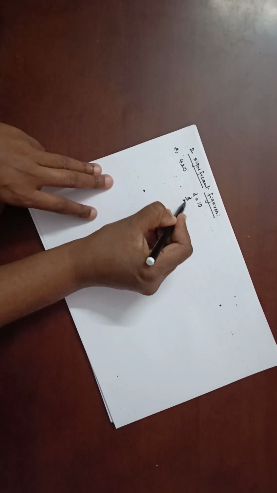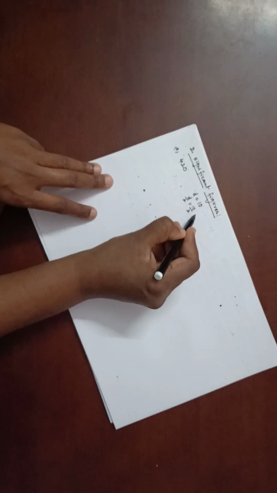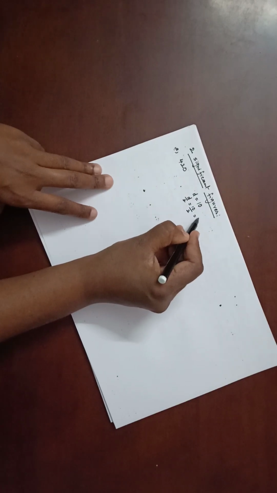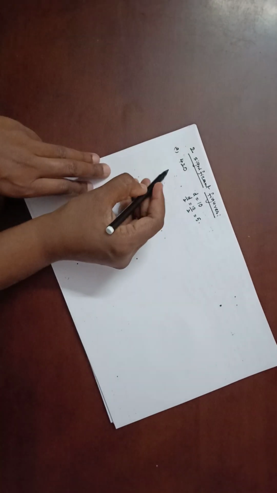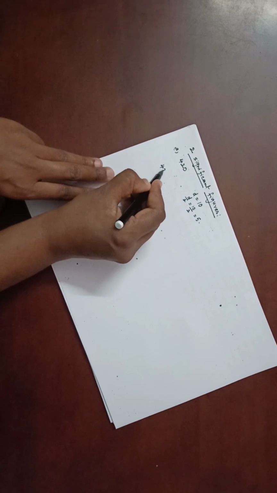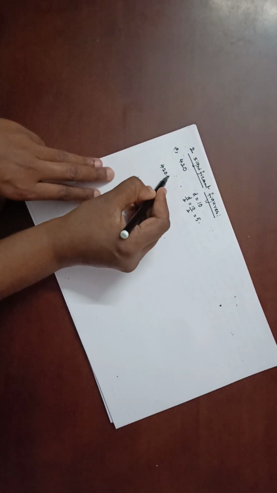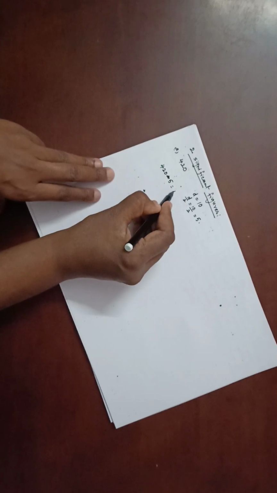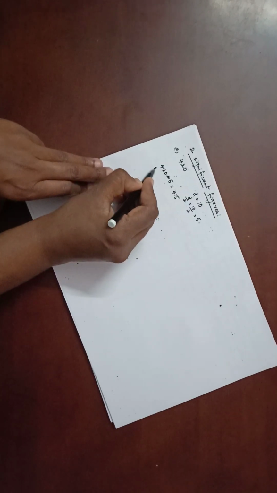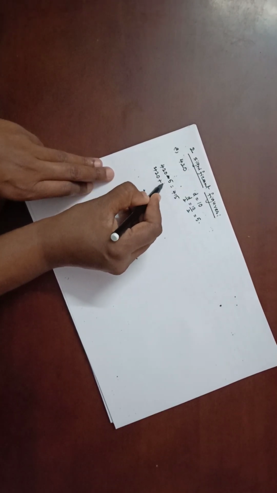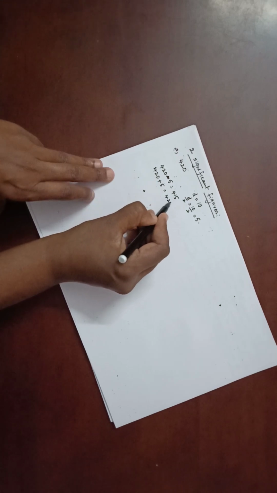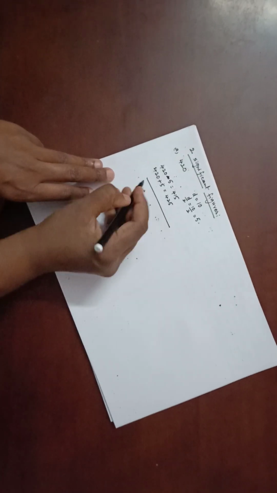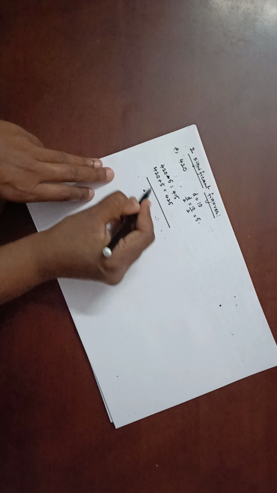D by 2 means what? 10 by 2. That is 5. So now the lower bound is what? 420 minus 5. That is 415. Upper bound is 420 plus 5. That is 425. Now the number line is like this.